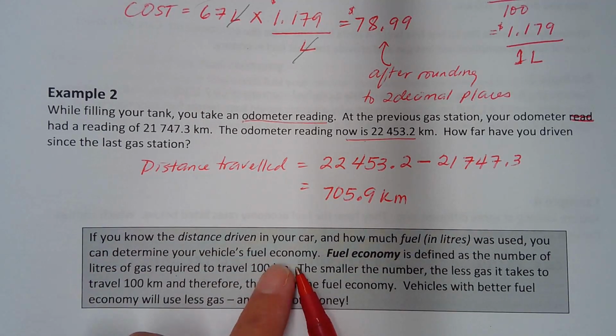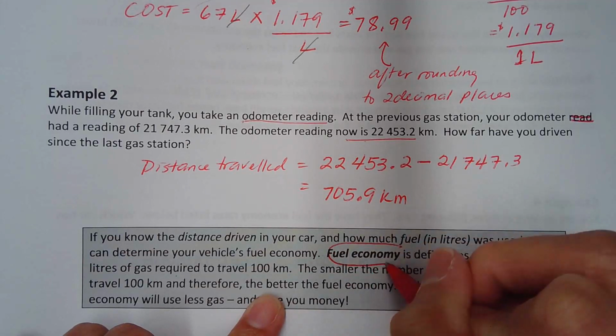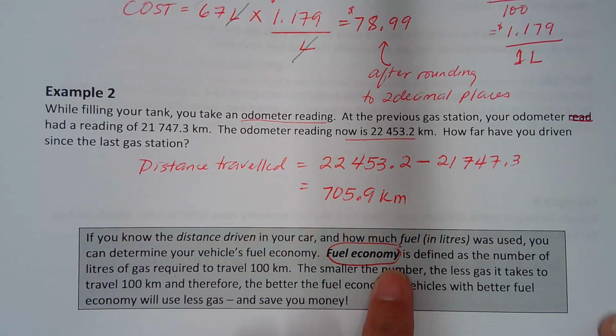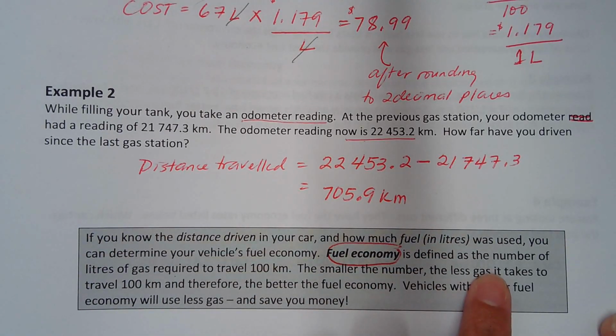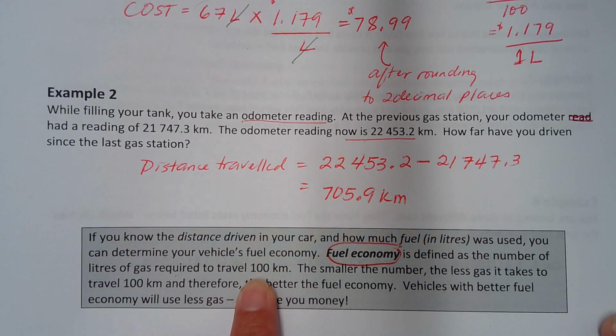What's a fuel economy? Fuel economy is defined as the number of liters of gas required to travel 100 kilometers. So that's how much gas we need to travel 100 kilometers.